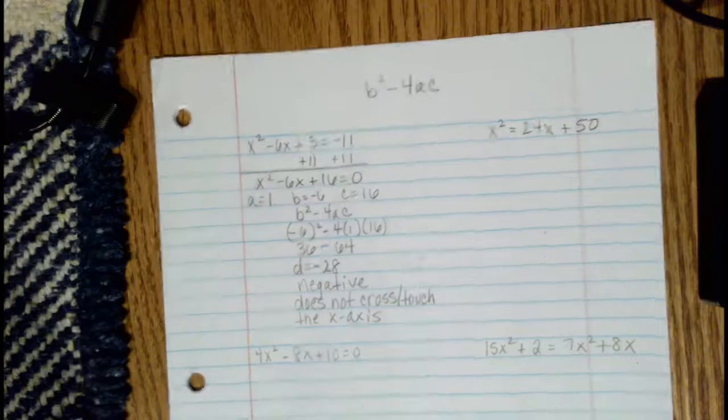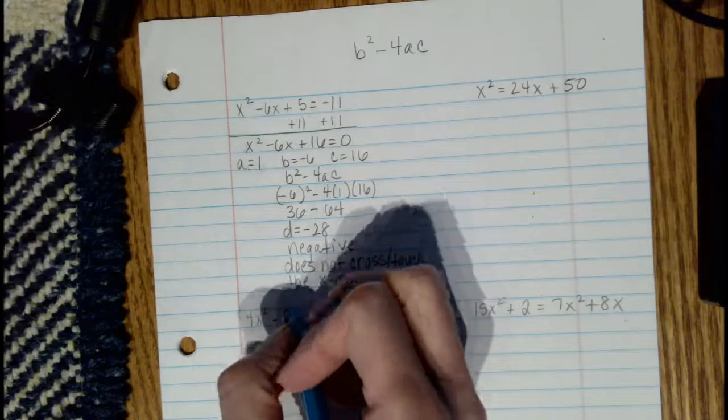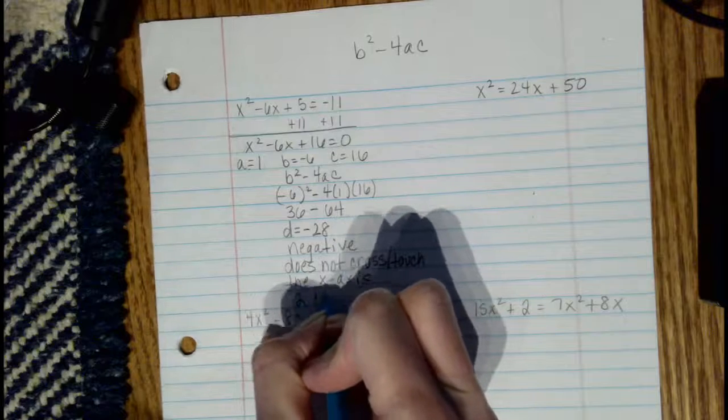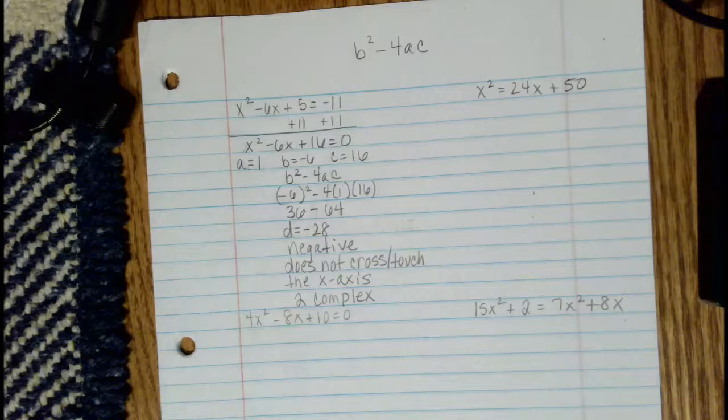The way that we describe the answer, in terms of how many answers we're going to get and what kind, is 2 complex. By the way, what it means when we get a complex answer is there's an imaginary number as part of the answer. So really what you're writing down typically is discriminant equals negative 28, and then what that tells us is we get 2 complex solutions.